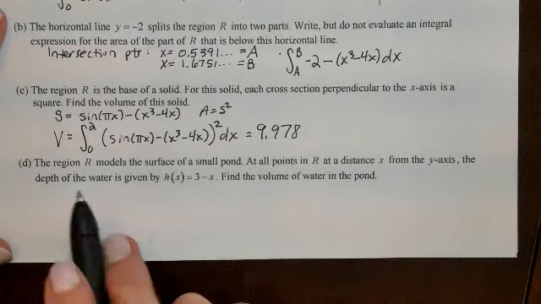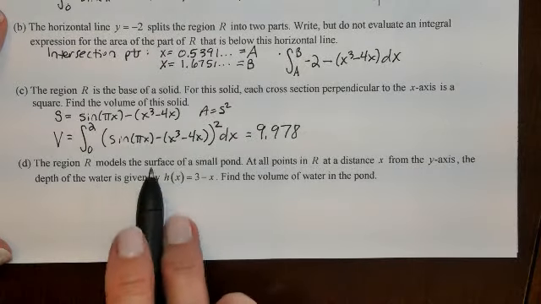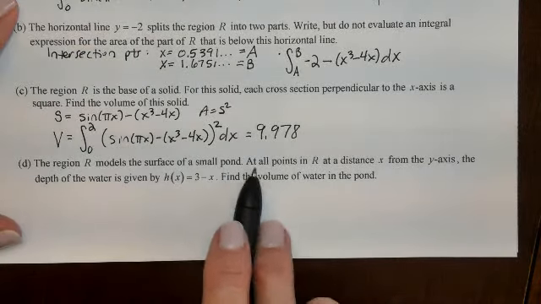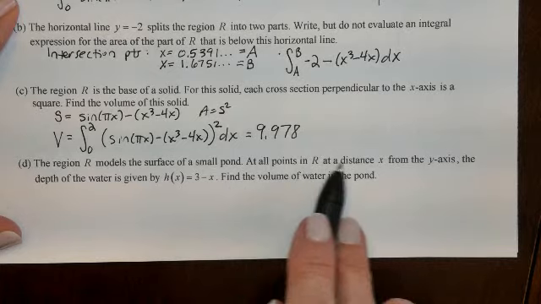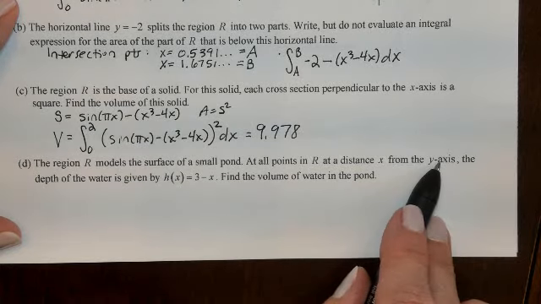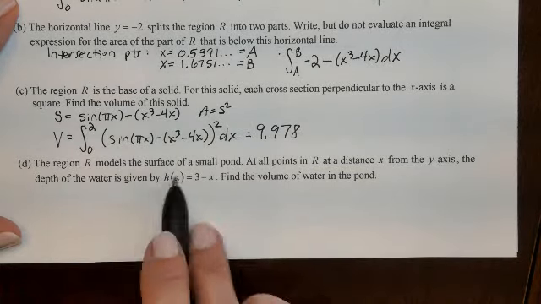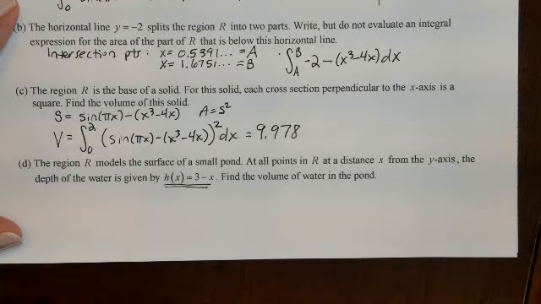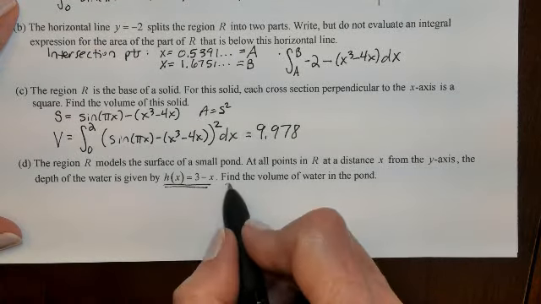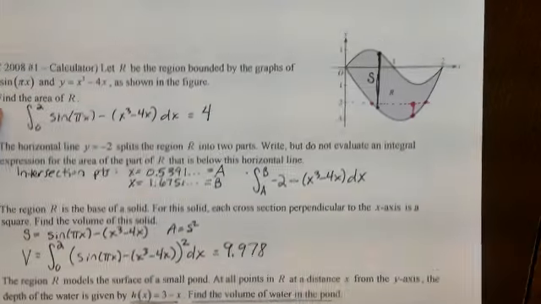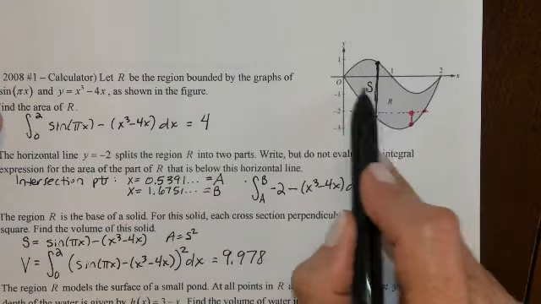Part D. The region R models the surface of a small pond. At all points in R, at a distance x from the y-axis, the depth of the water is given by h of x is equal to 3 minus x. Find the volume of the water. So this is now the surface of a pond.